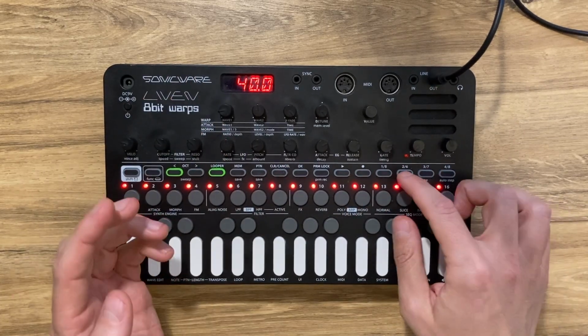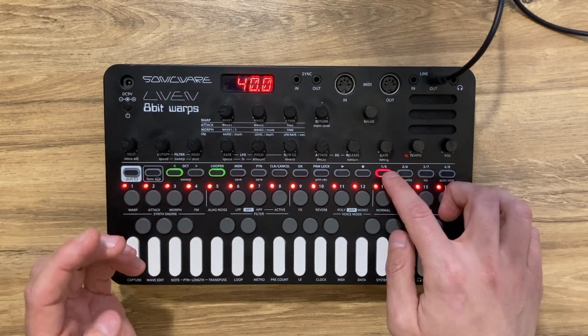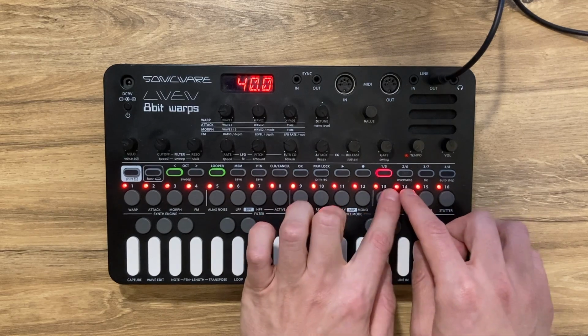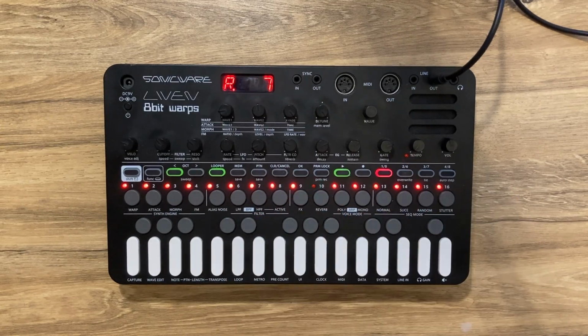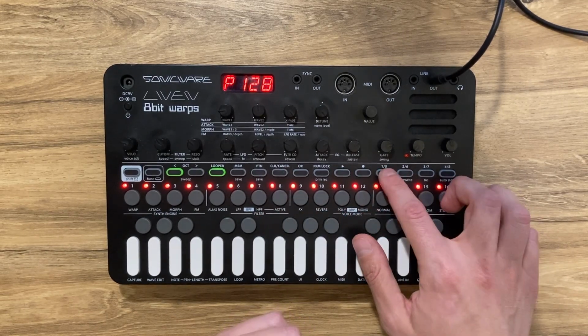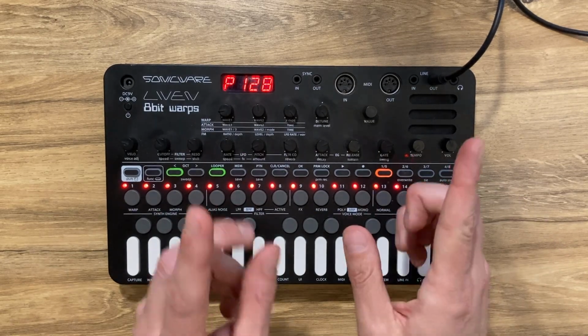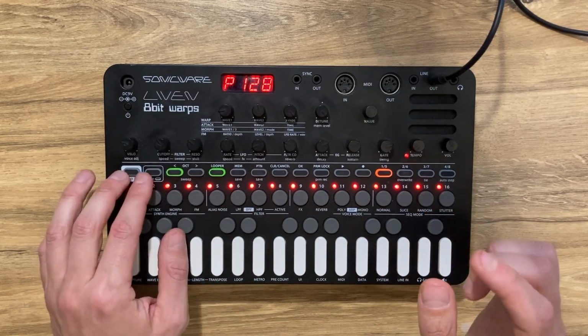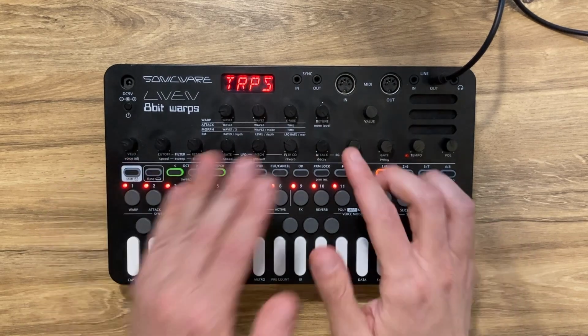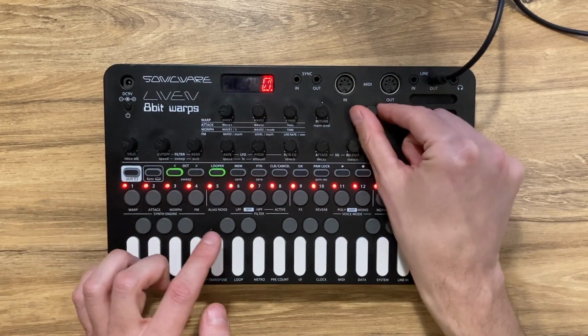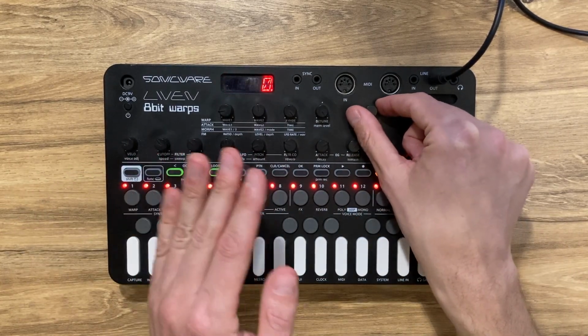Okay, so the next thing I'm going to do here is I'm just going to record that sequence onto one of the loop tracks of the 8-bit warps. So now we have that on loop. And now what I'm going to do is this. So first, I'm going to take the sequence of notes and I'm going to transpose it. And we have a few options here.